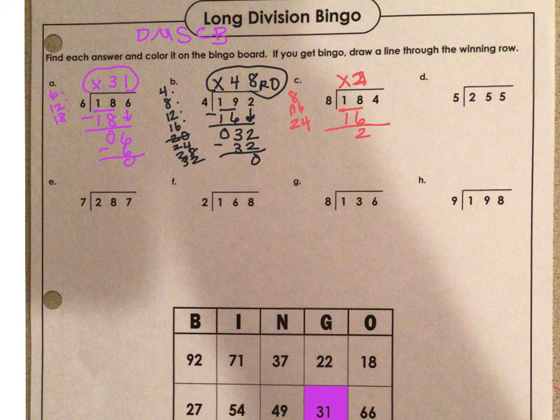8 minus 6 is 2. 1 minus 1 is 0. I check: do I have a number to bring down? I do, and it's a 4. And the process starts over again.